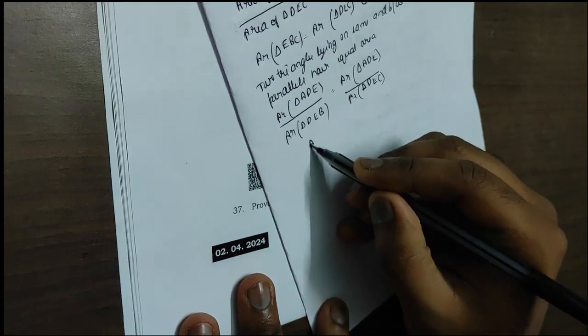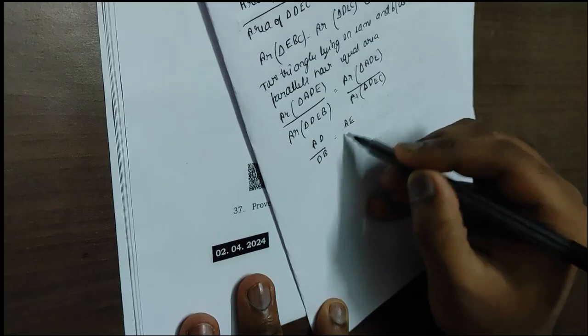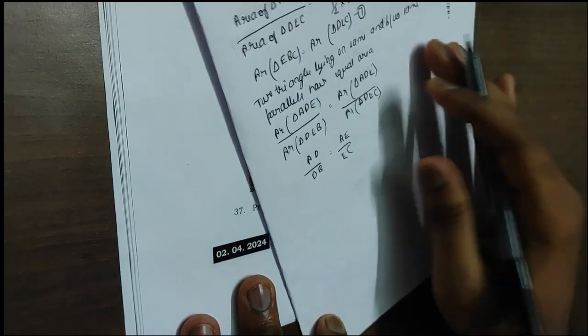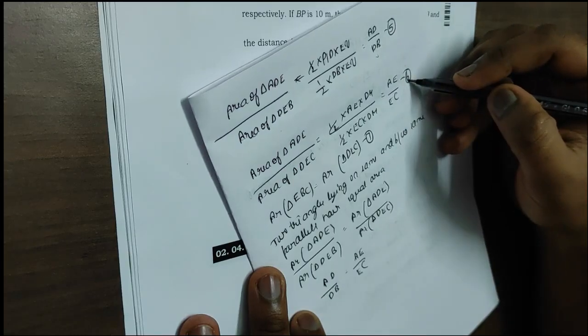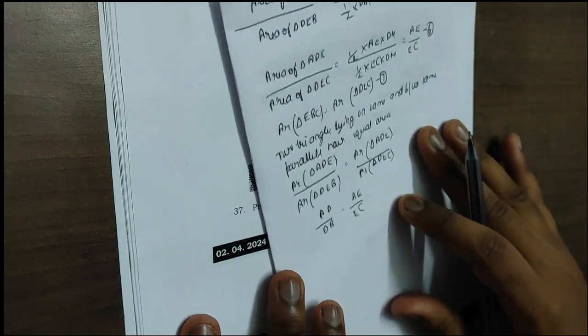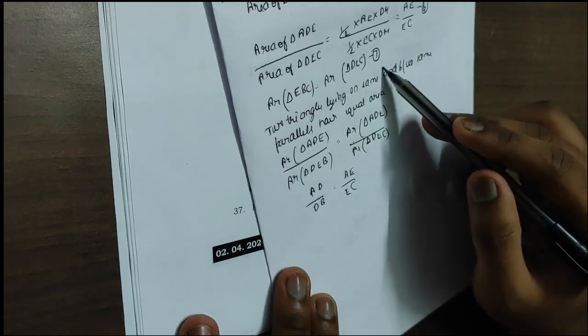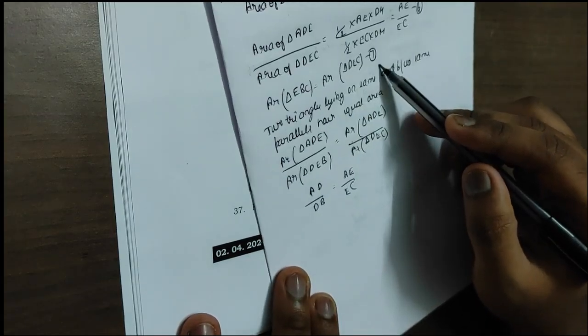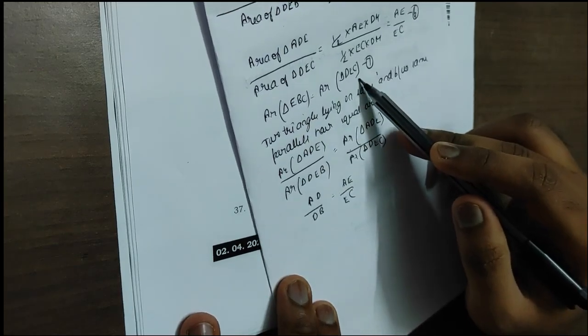Now AD by DB is equal to AE by EC from equation 5 and 6. This is obtained from the 7th equation, that is area of triangle EBC is equal to area of triangle DEC.